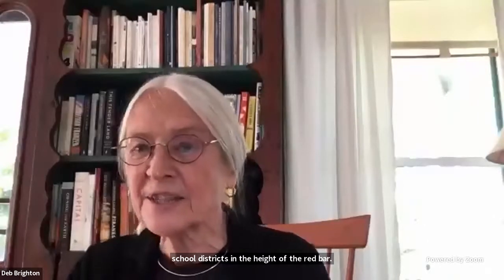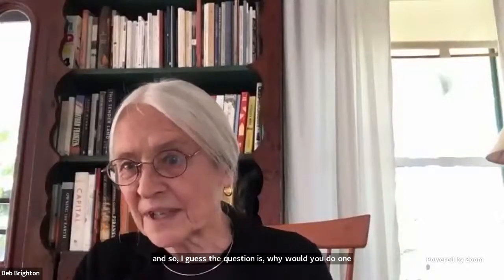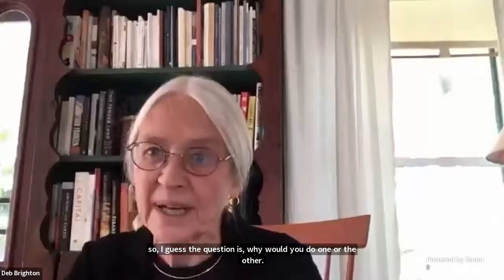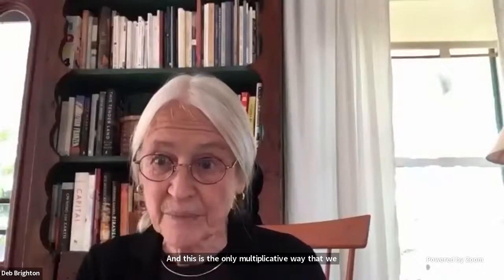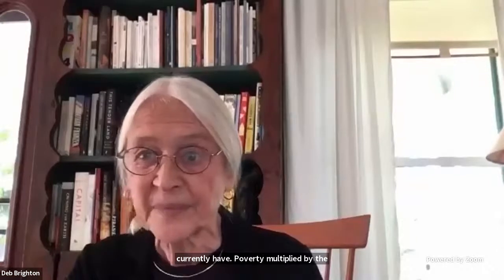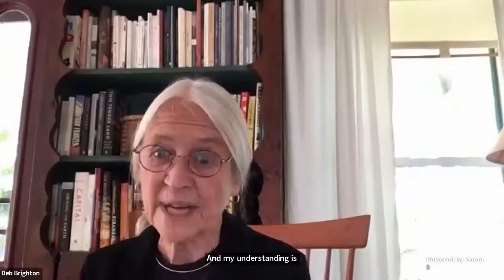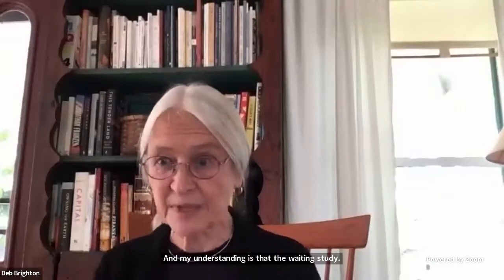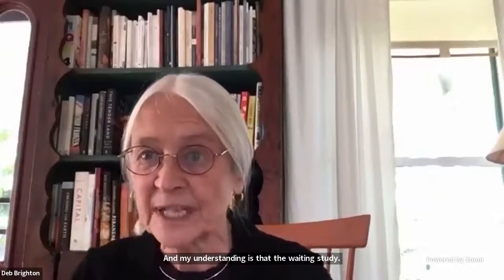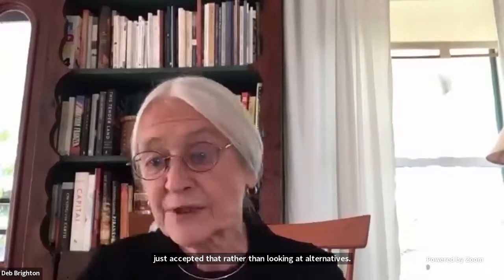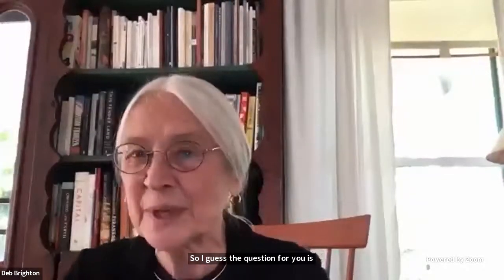So I guess the question is, why would you do one or the other? This is the only multiplicative weight that we currently have, poverty multiplied by the grade weight. And my understanding is that the weighting study just accepted that rather than looking at alternatives. So the question for you is, which would you prefer? Should we continue to do that?